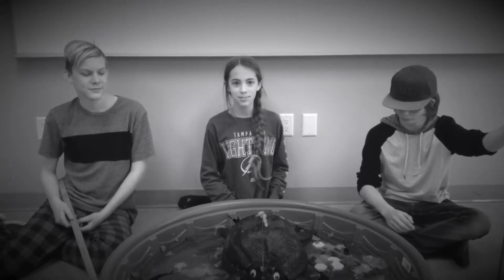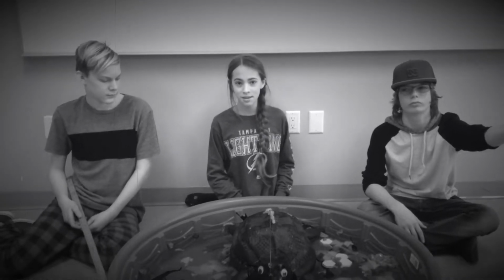The Great Pacific Garbage Patch is one of 12 ocean gyres, which are places in the ocean where the current consistently moves around in a circle.